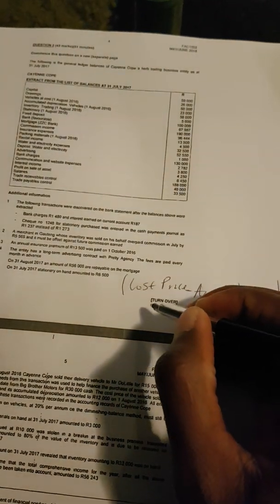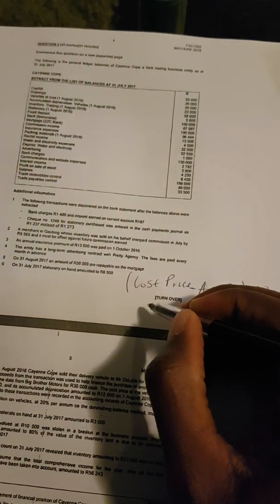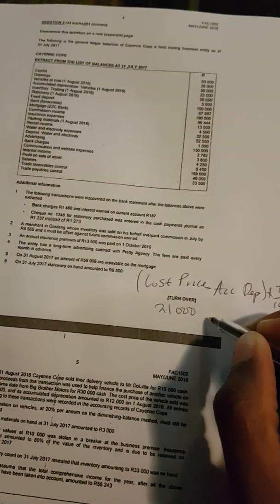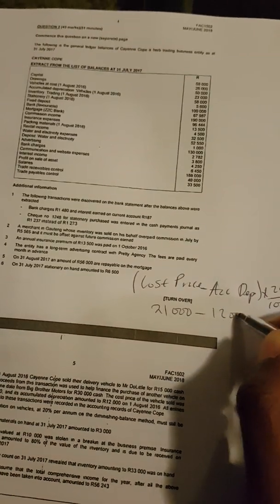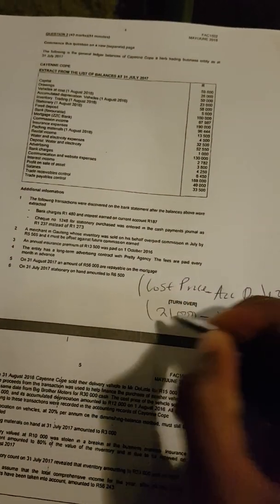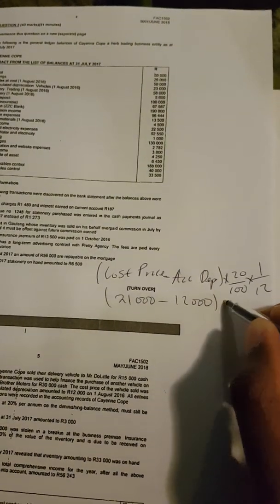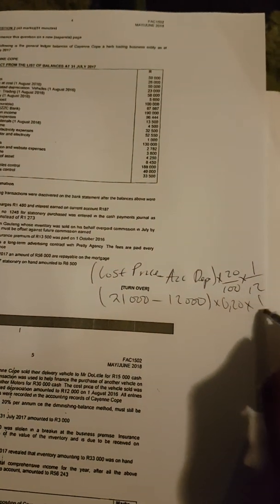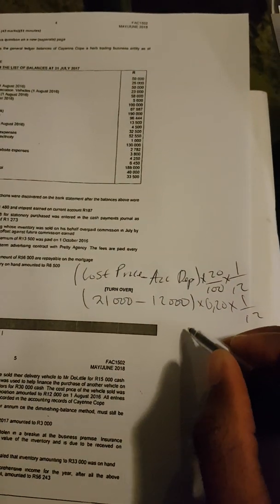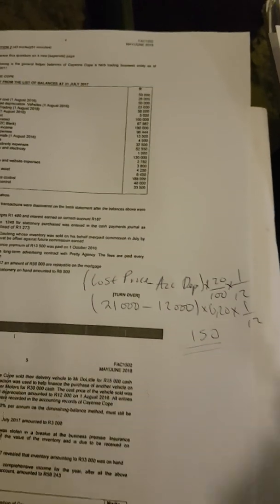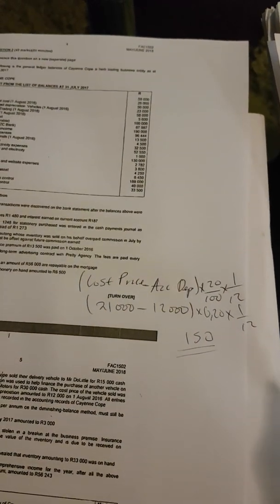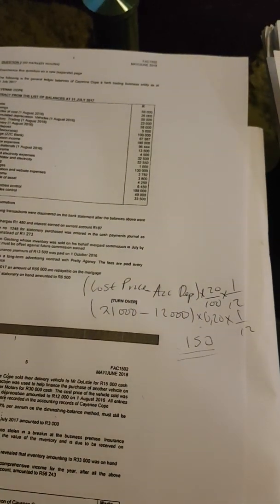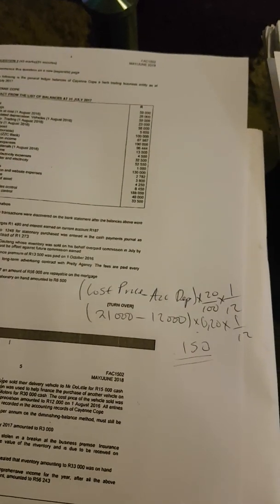So the cost price is how much? The cost price here seems to be 21,000 minus accumulated depreciation of 12,000. At the beginning the car has an accumulated depreciation of 12,000, and times 20 divided by 100 is 0.20, times 1 over 12. So you'll get 150. So 150 will be your depreciation for 1 month, because this car was sold at the end of August. So for August the car depreciated by 150.